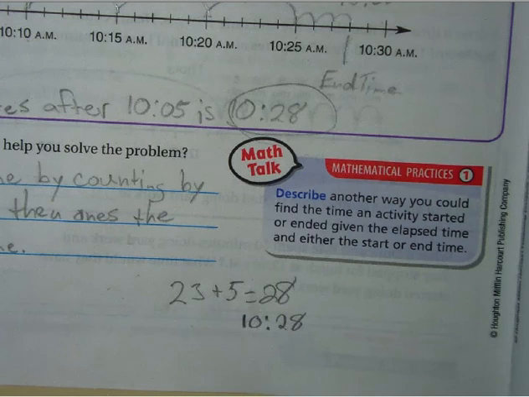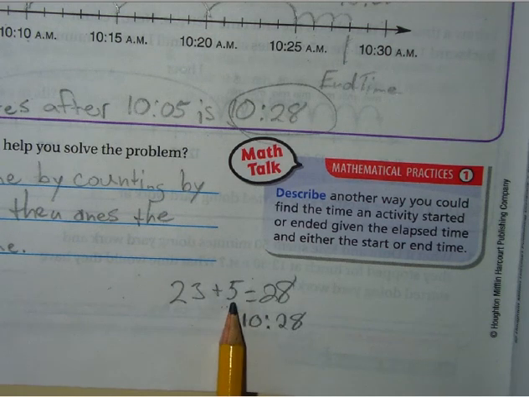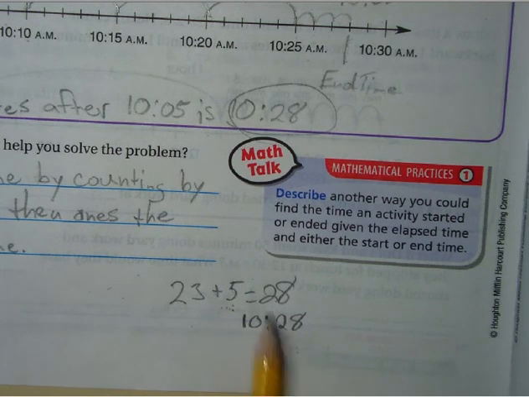So I would know that my end time would be 10:28. The time this gets tricky is if you go past the 10 o'clock hour. If you added so much time, like if you added 70 minutes, that would take you into the 11 o'clock hour. So you would have to keep track of more things if that's the case. But here, if I add 28 minutes to 5 minutes past 10, that's not going to get me to the 11 o'clock hour. So all I have to do is just add 5 plus 23, which gives me 28.